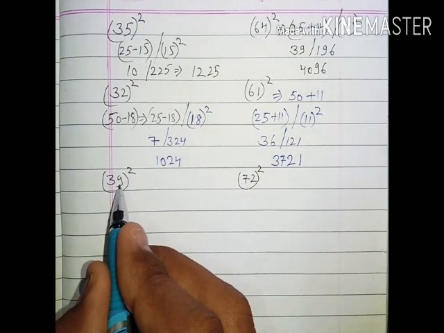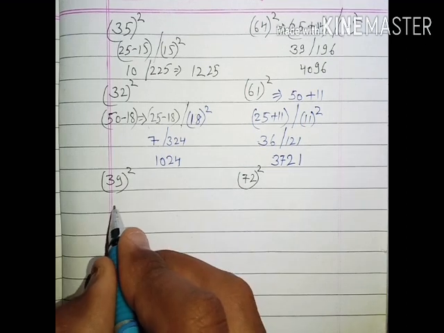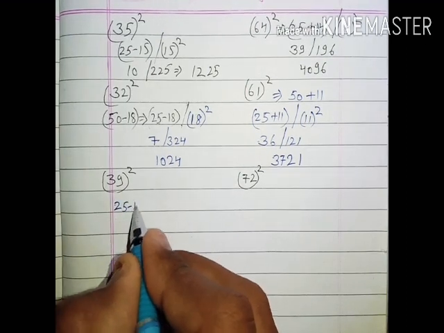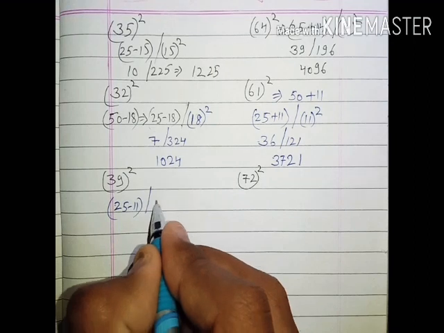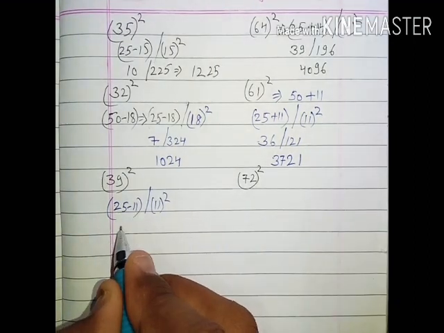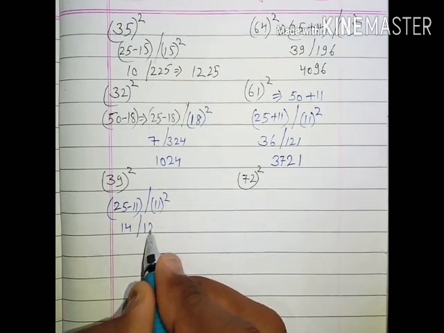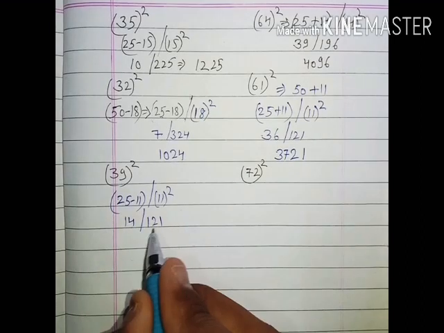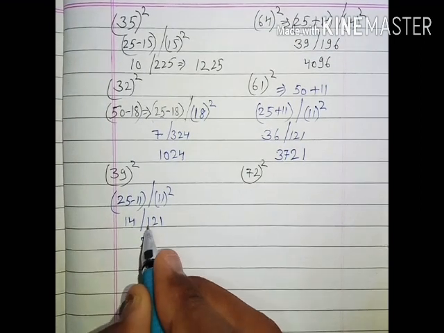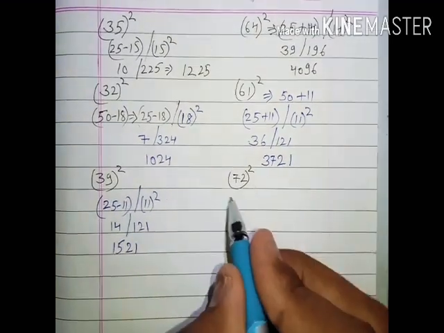Another example, square of 39. The number is 11 less than 50. So we subtract 11 from 25, and on the other side the square of 11. 25 minus 11 becomes 14, and on the right side the square of 11 is 121. So we write 21 only. 1 is carried to the left. 14 plus 1 becomes 15.